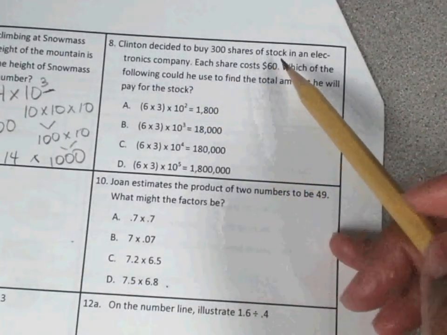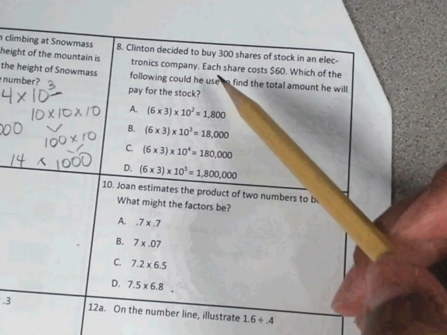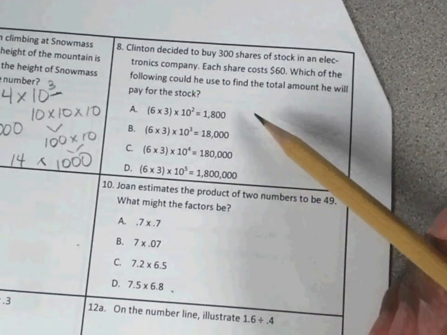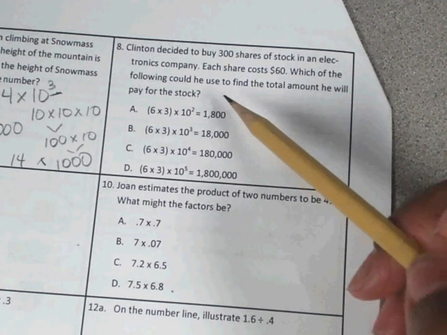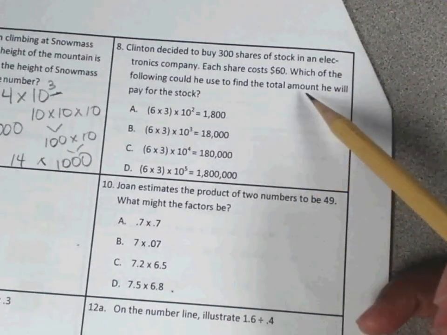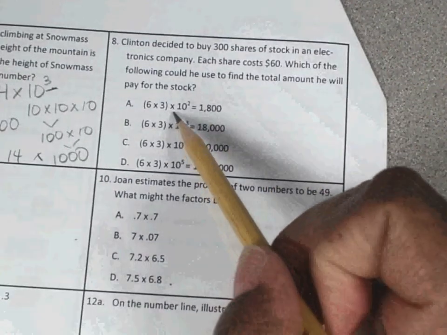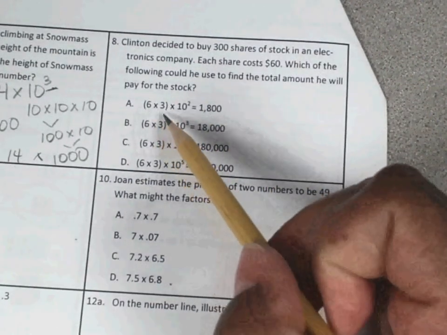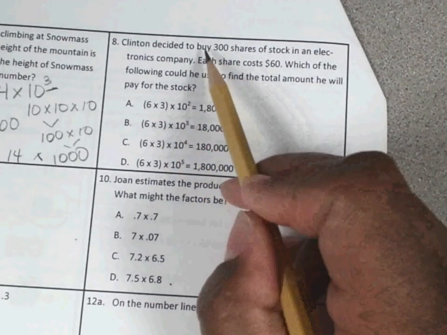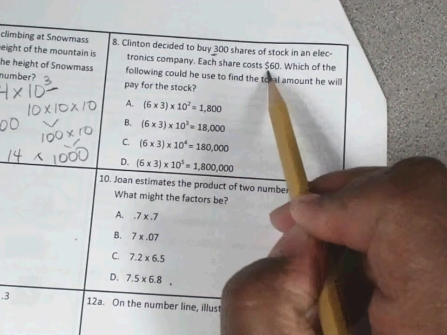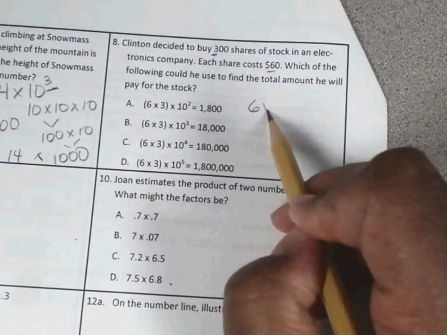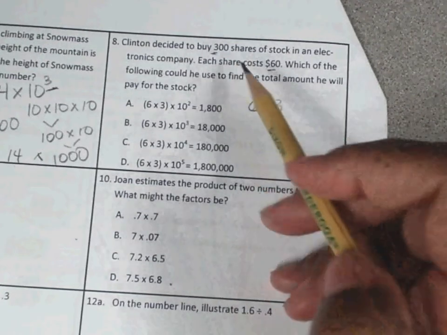Clinton decided to buy 300 shares of stock in an electronics company. Each share cost $60. Which of the following could he use to find the total amount he will pay for the stock? Well, let's look at our answer choices. They've broken it up as 6 and 3. Well, do I see a 6 and 3? Yes. I have a 3 here. I have a 6 here. So that would be 6 times 3.